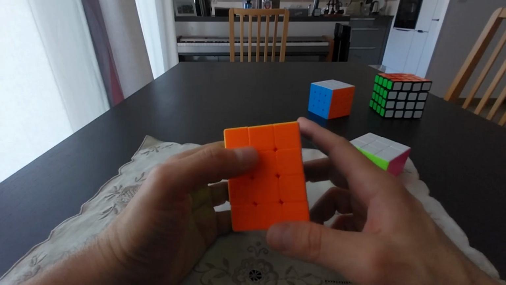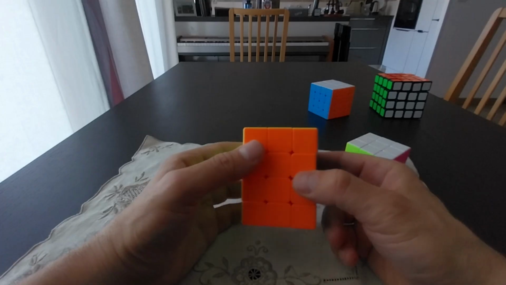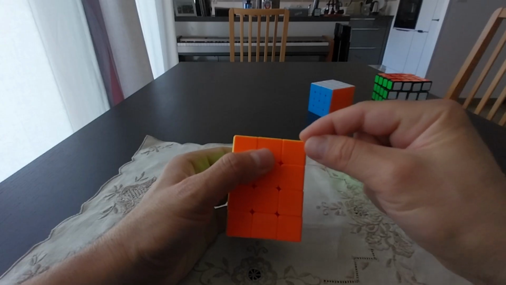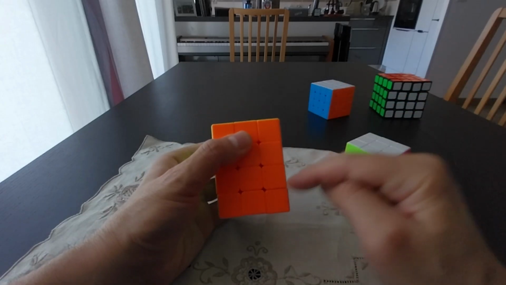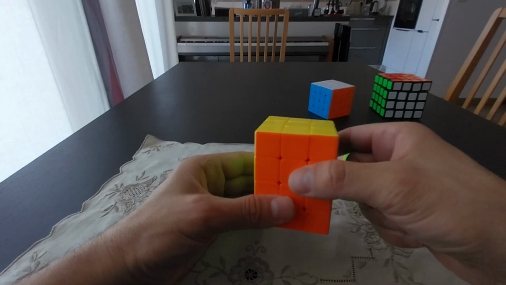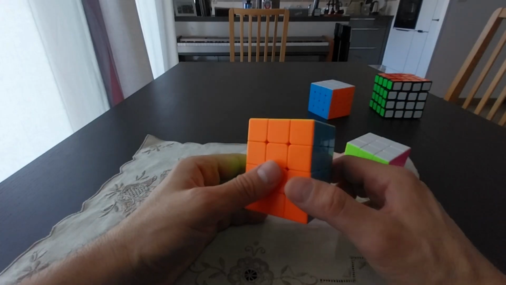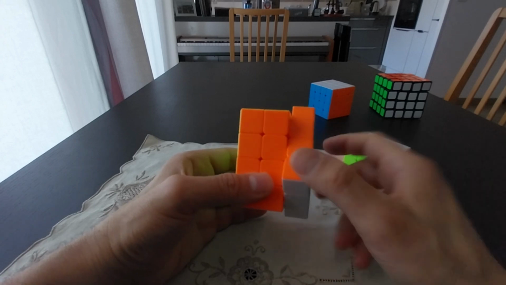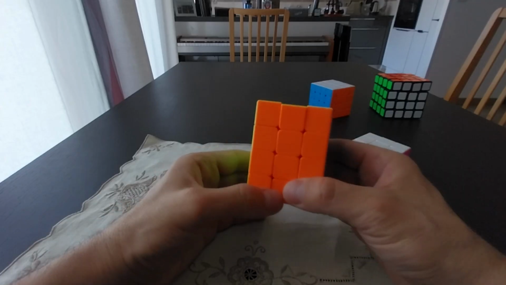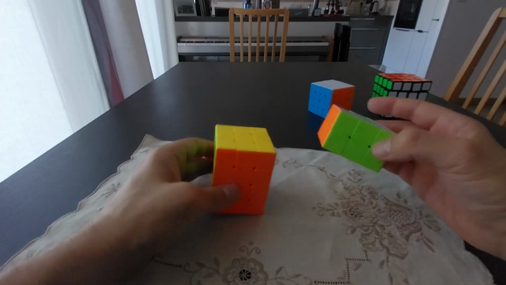So the three algorithms that reverse the middle layer are the one that inserts a corner from the top layer to the bottom, the one that exchanges two opposite edges, and the one that exchanges two adjacent edges. So whenever you have a reverse situation, you have to repeat the algorithm to reverse again and get back to the correct position of the middle layers. So this is the main difference between this and this one.